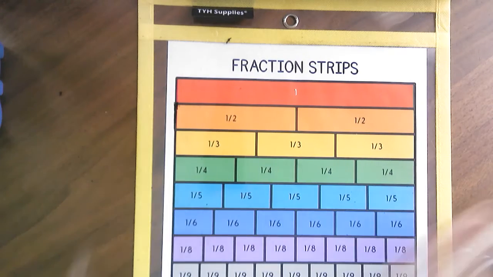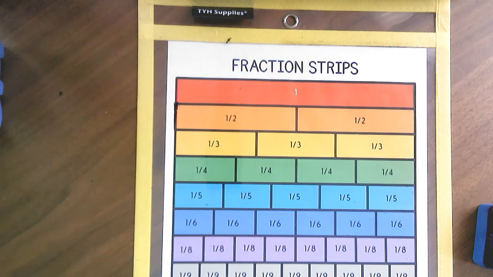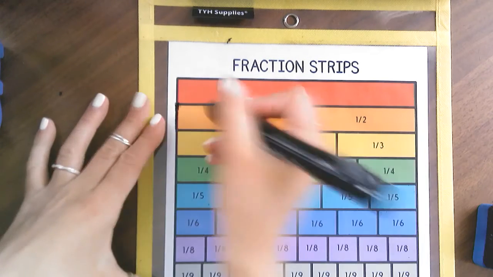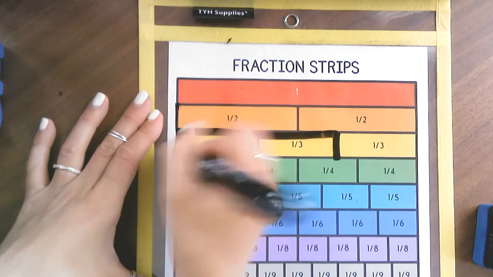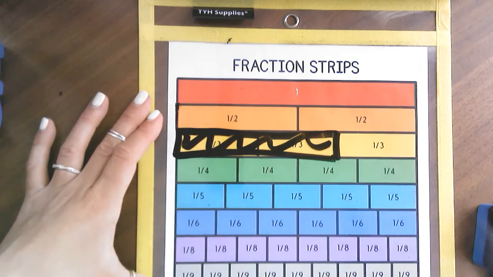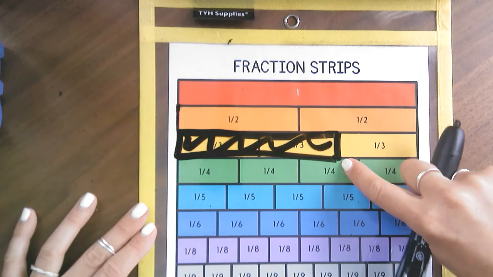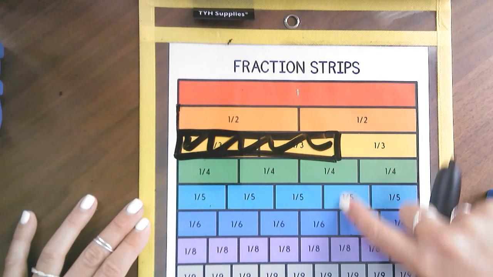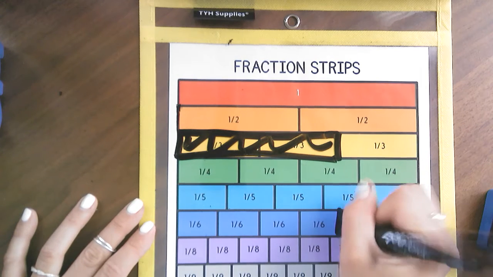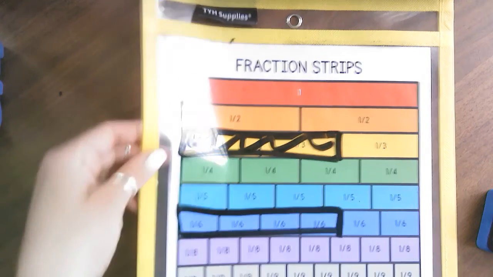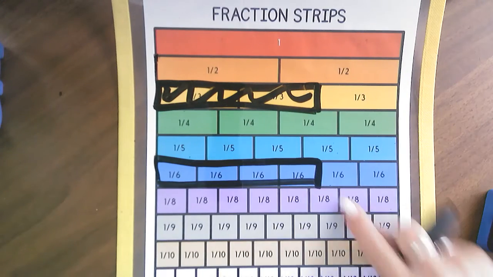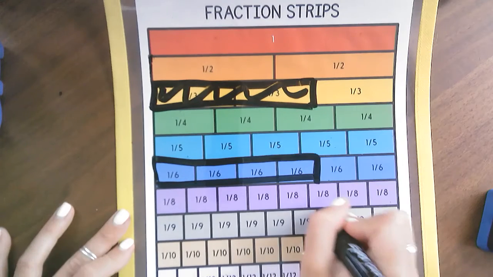So this time I want to find things that are equivalent to 2/3. So I'm going to box in my 2/3. And I'm going to look along the same line and see what is equal to that. So I see sixths. If I go to here with sixths, I have something that's equal. And again, I can keep looking down. Ninths.